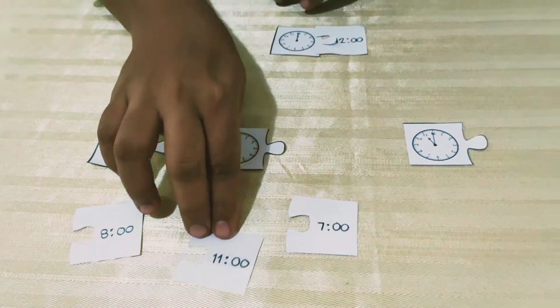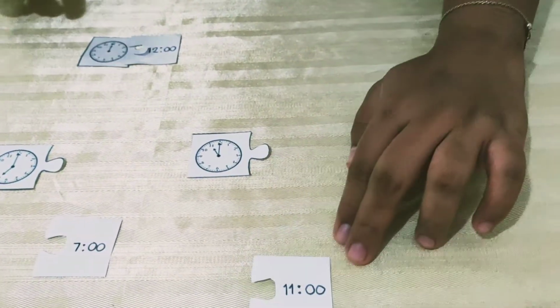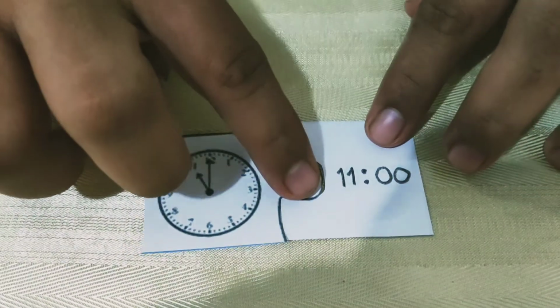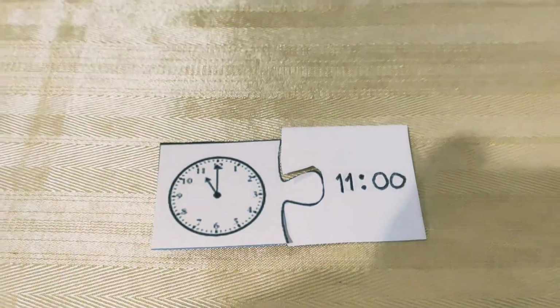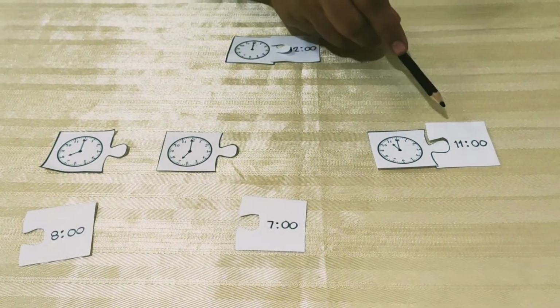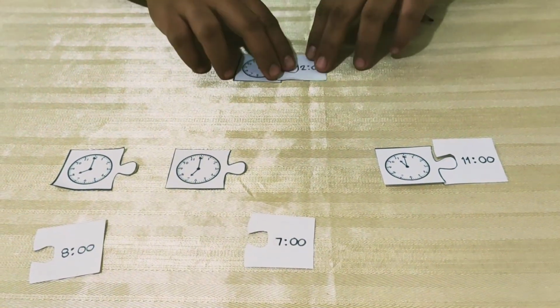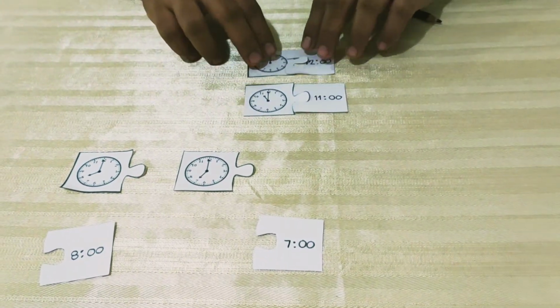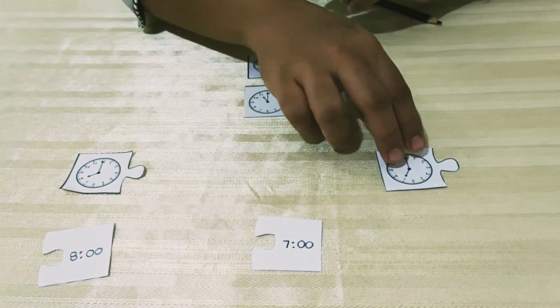Now let's match the puzzle. Ready? Ding, ding, ding. Oops. Yes, the time is 11 o'clock. Very good. Now let's move to the next clock.